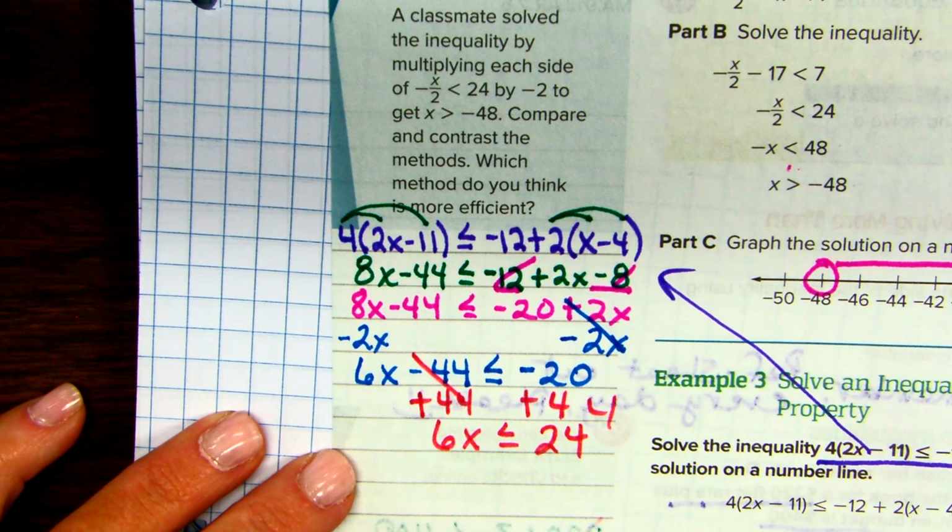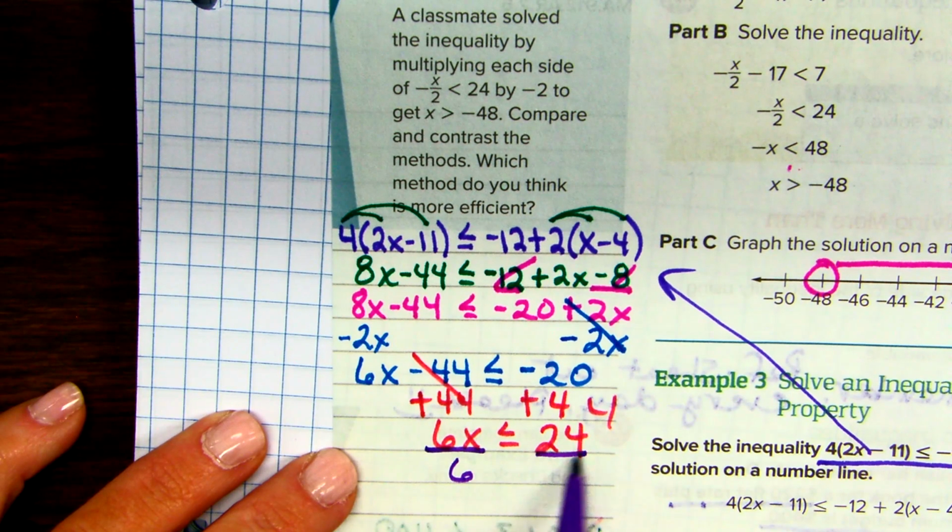One more step and we're done, which would be what? Divide both sides by 6. Am I flipping my inequality symbol? Nope, because the 6 isn't negative.